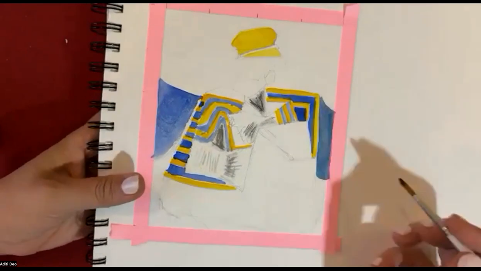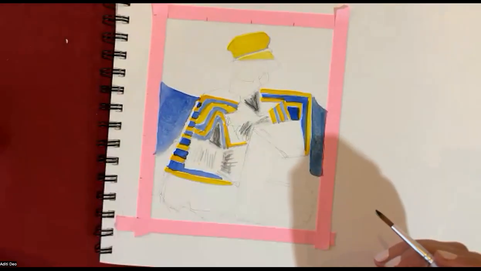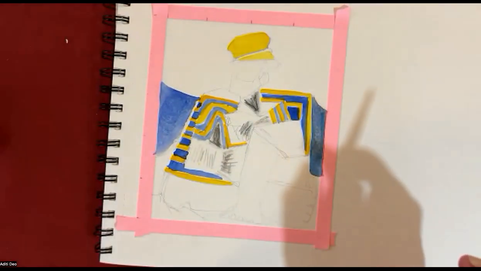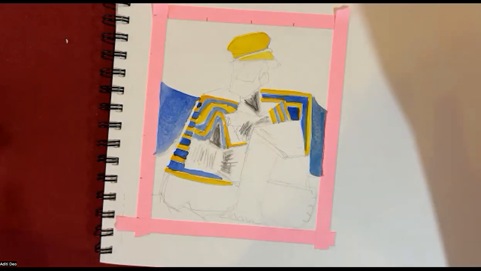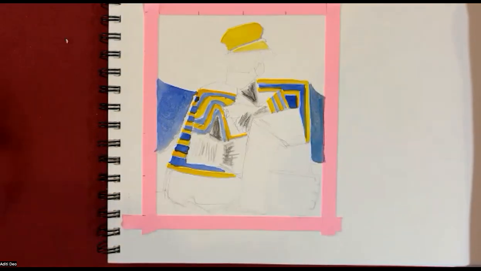So in this phase, after the yellow, should I go for the blue, the green, or the red? The red. You can go for red first.